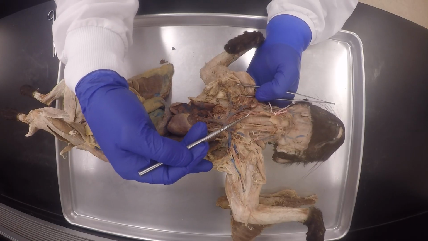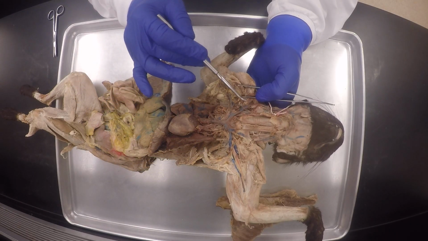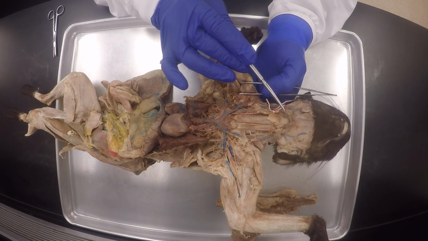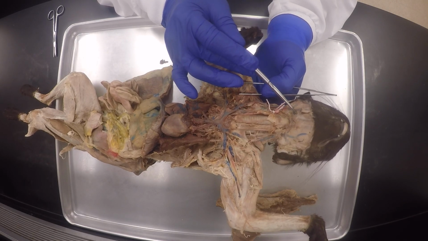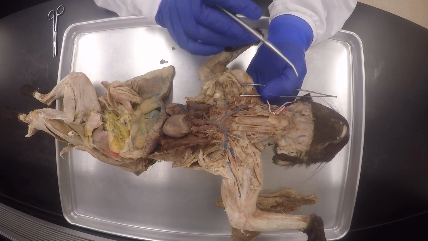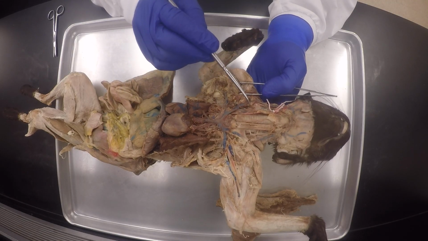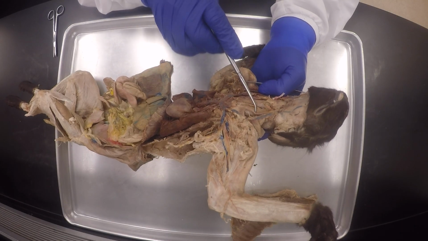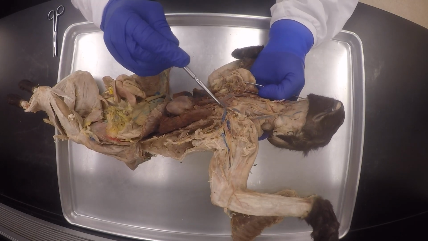So there's the common carotid artery right here, and like I said, you see the larynx, and it's gonna split up here, so we don't see the internal and the external carotid arteries. But there's the common carotid at least, and there's the common carotid on the other side.